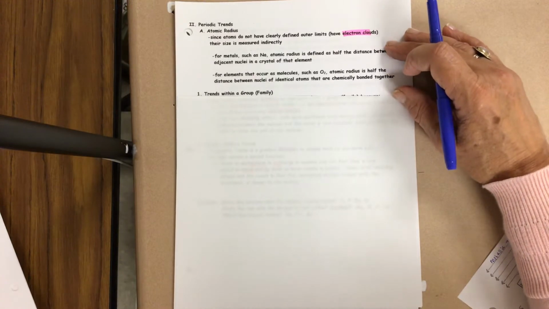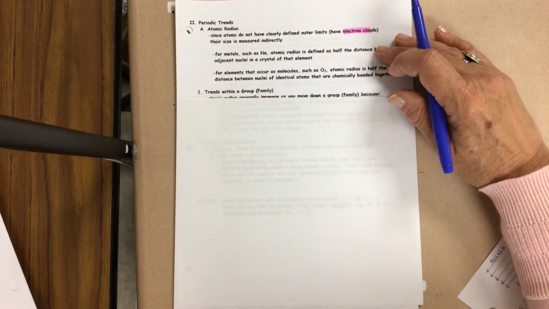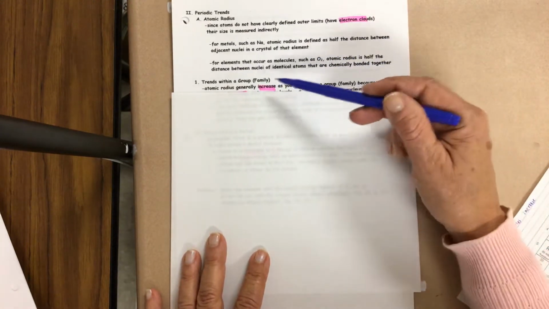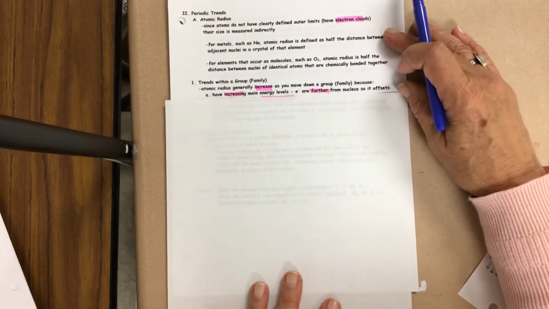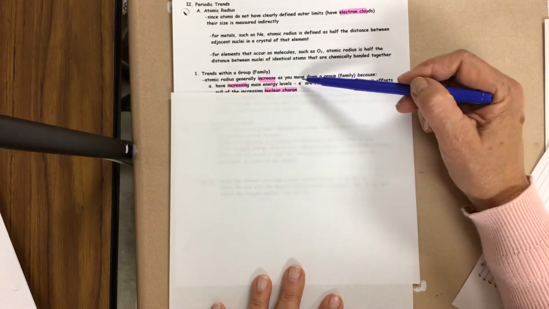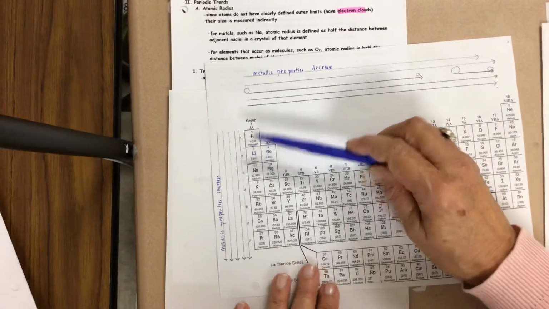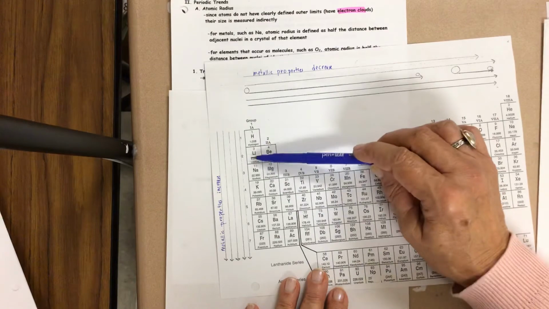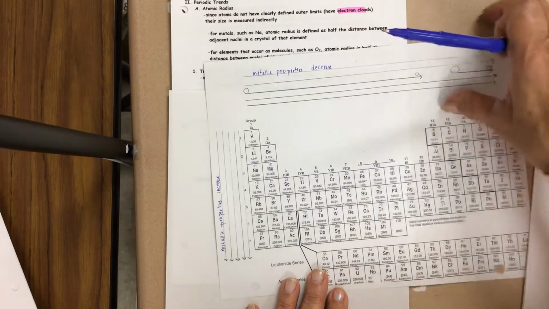So for atomic radius, trends within a group or a family, keep in mind that a family and a group are the same thing. Atomic radius will generally increase as you move down the family or group because, here's your reasons why. Number one, you have increasing main energy levels. So every time you move down the family, you have one more energy level. Hydrogen would have 1, lithium would have 2 energy levels, sodium would have 3, potassium would have 4, okay?